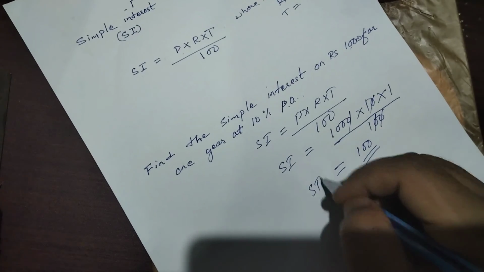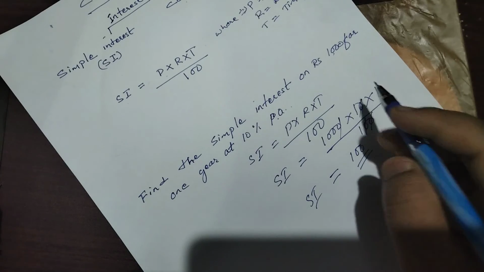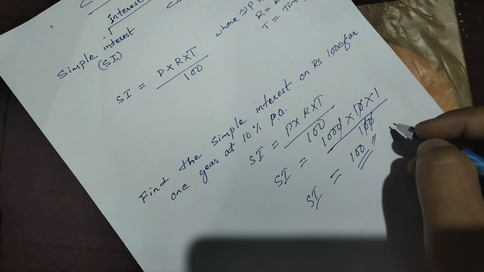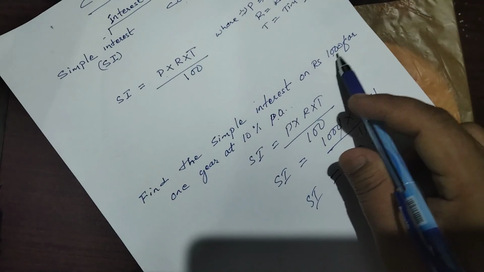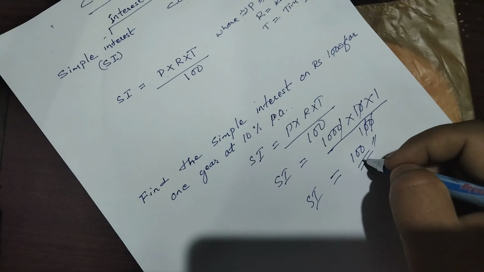So when you return the money to the bank after 1 year, you have to pay how much? 1100, right? 100 is simple interest and this is the principal amount.